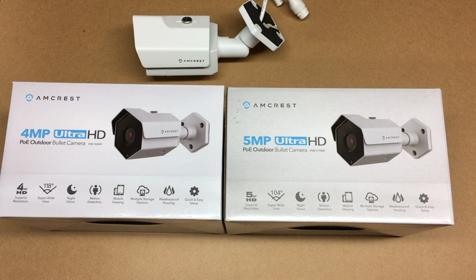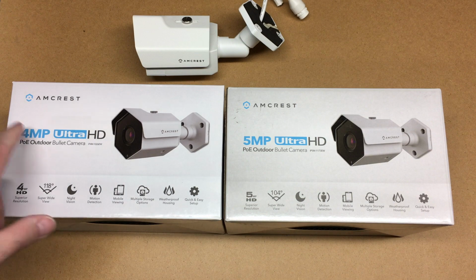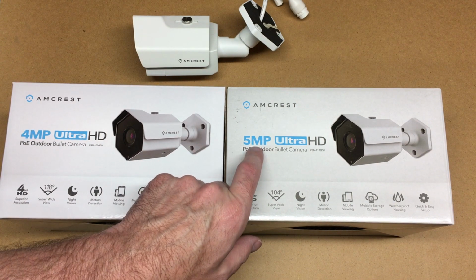Welcome. In this video I'm going to be looking at the differences between these two Amcrest cameras. So I have a 4 megapixel and a 5 megapixel camera.